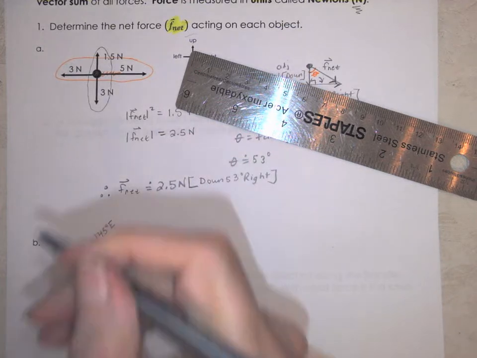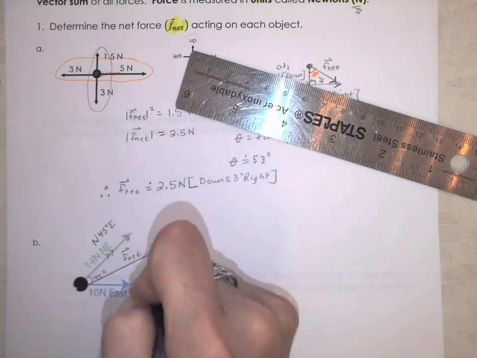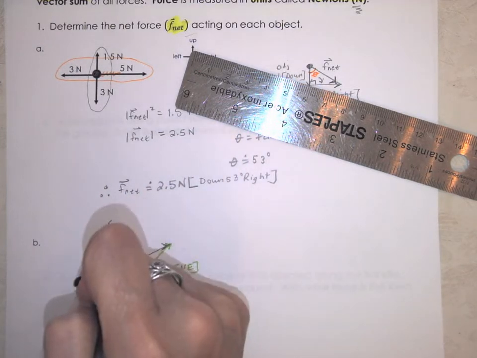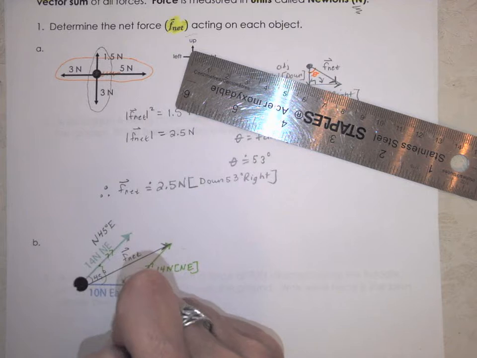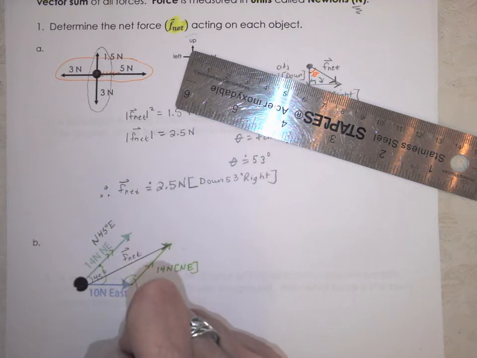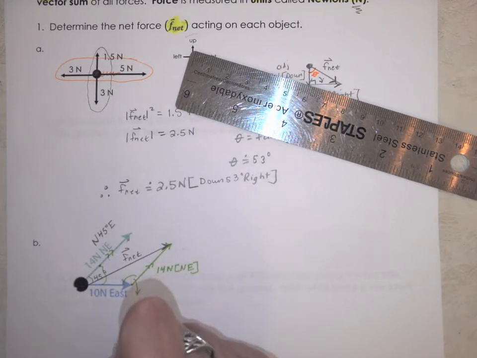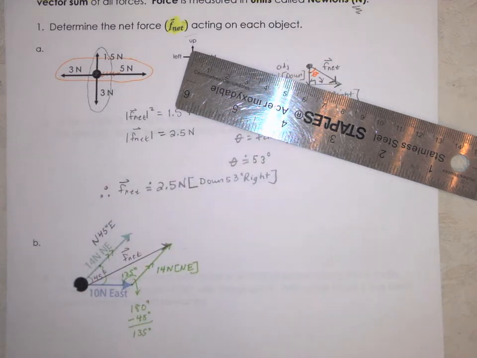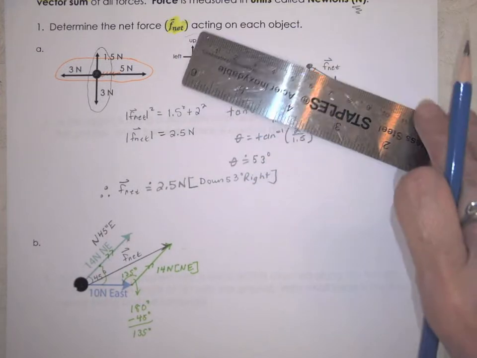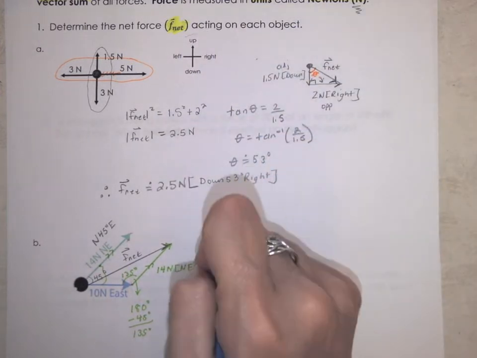And then because these are parallel, we can use the C pattern where these two angles add up to 180. So this angle in here, which looks obtuse, is 180 minus 45 degrees, which is 135 degrees. Because we know that angle and the magnitudes of these two sides, we have enough information to use the cosine law to find the magnitude of the force.